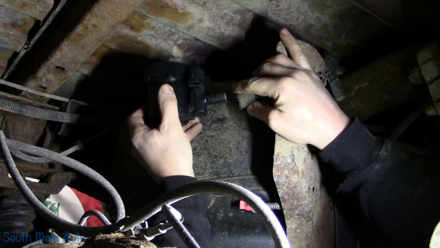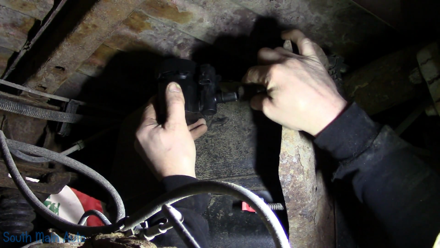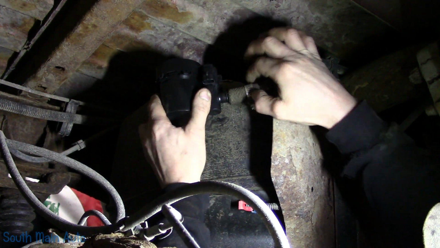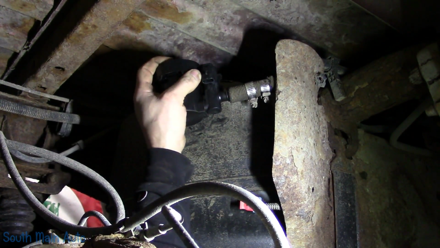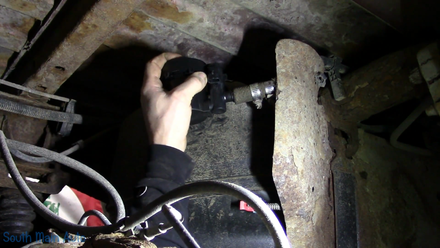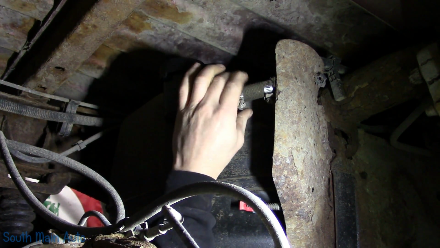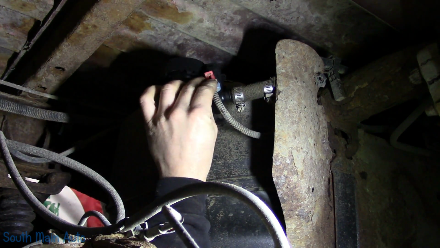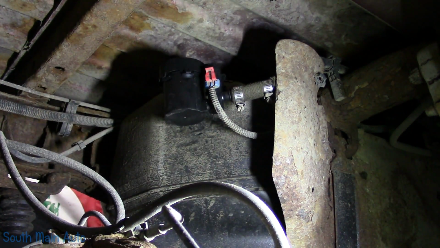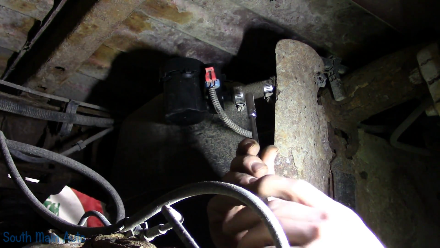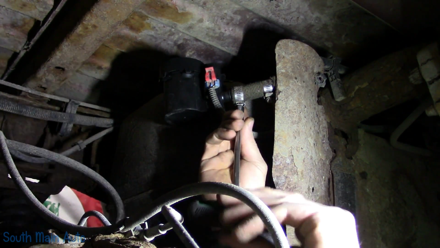We're going to slip that right on the bracket. Get our hose lined up. There, push her on until she clicks. There's that. The wire connector is exactly the same. I will give you the part number on this style vent valve before we get too far.